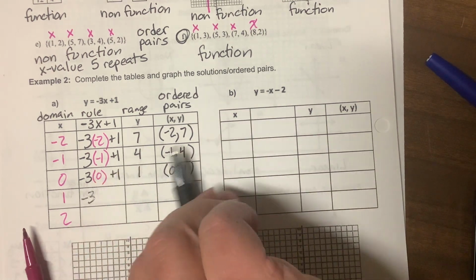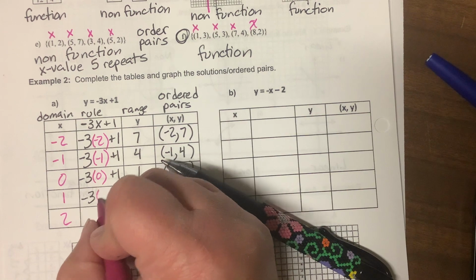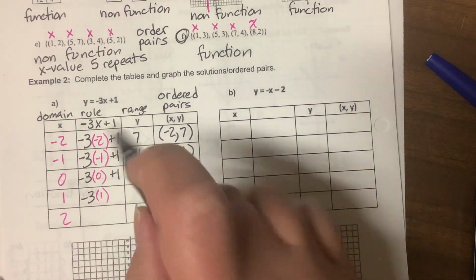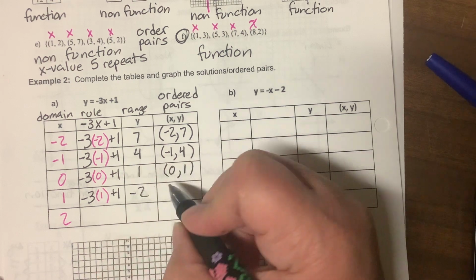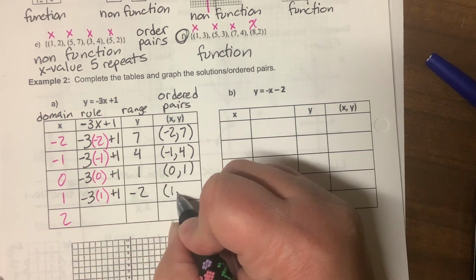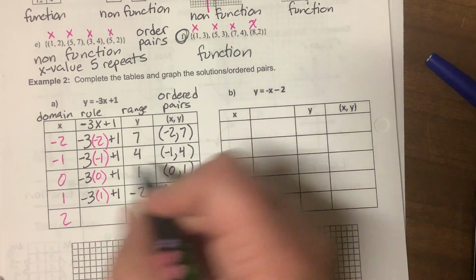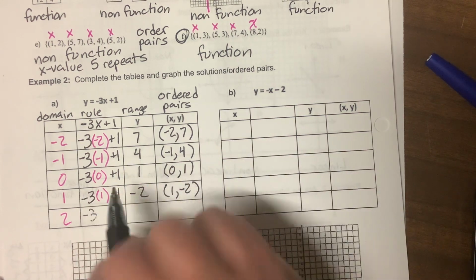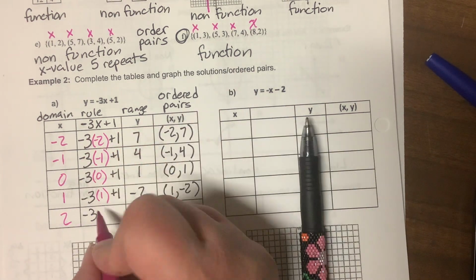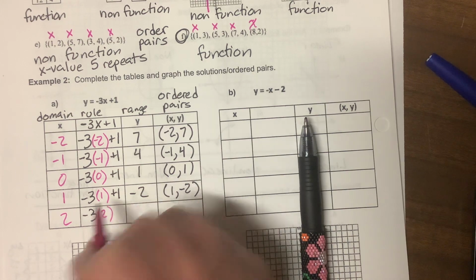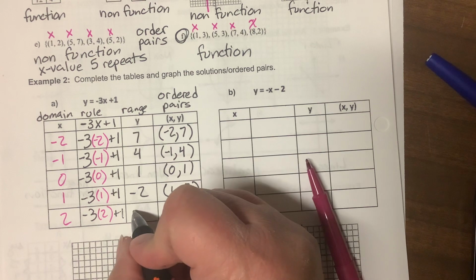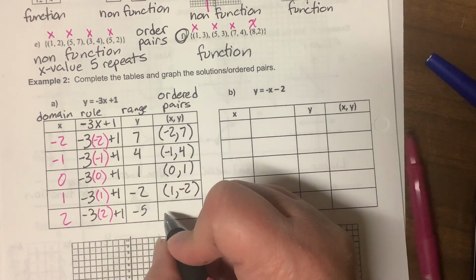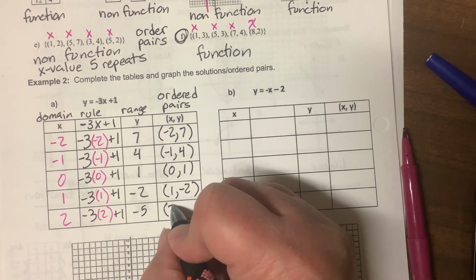Negative 3 times 1 is negative 3. Negative 3 plus 1 is negative 2. So now I'm graphing 1, negative 2. Negative 3 times 2 is negative 6. Negative 6 plus 1 is negative 5. So I'm graphing the point 2, negative 5.